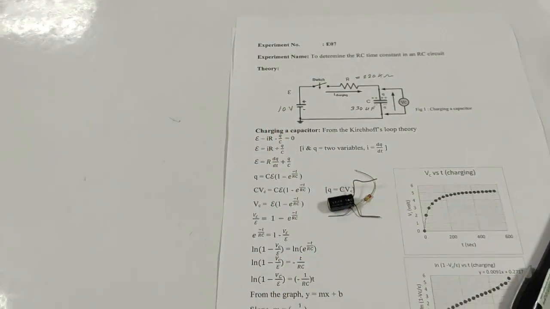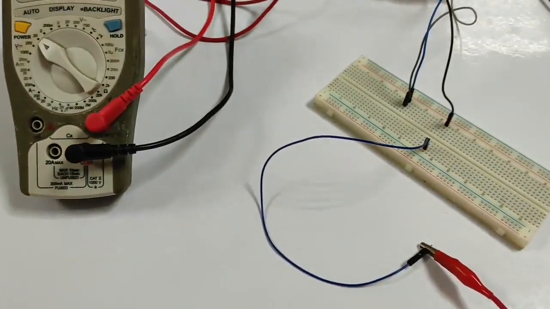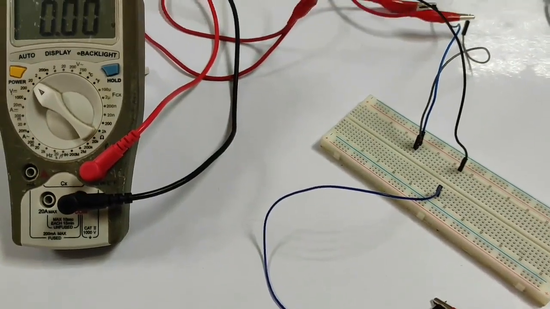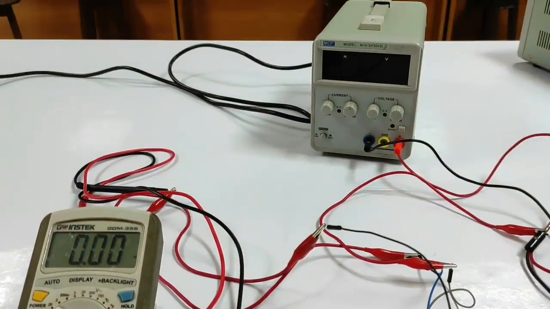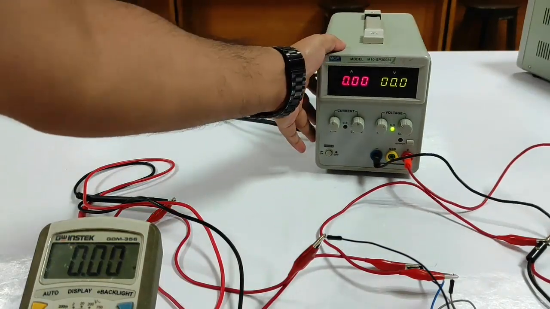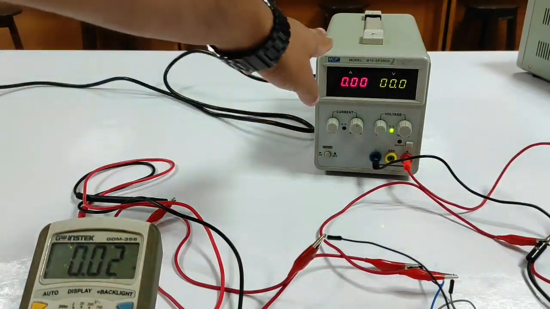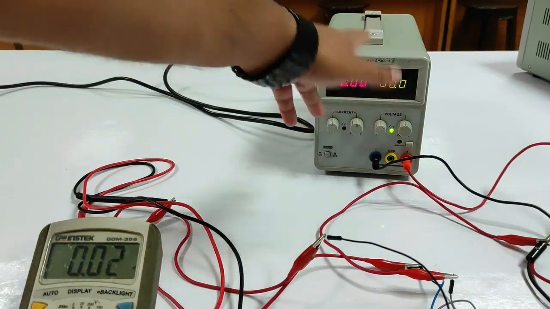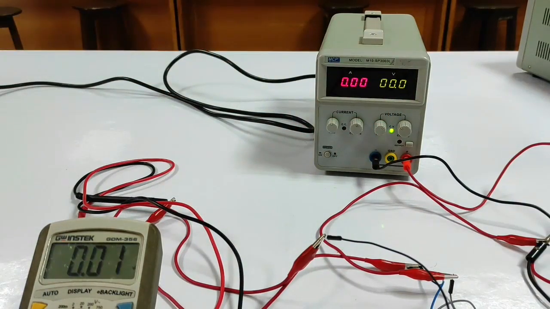Now let's check our power supply. So if you check, this is our power supply, and we will use this one. This will give us the voltage, which will be 10 volt.